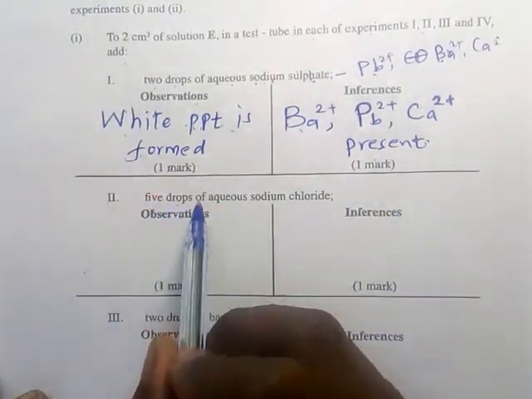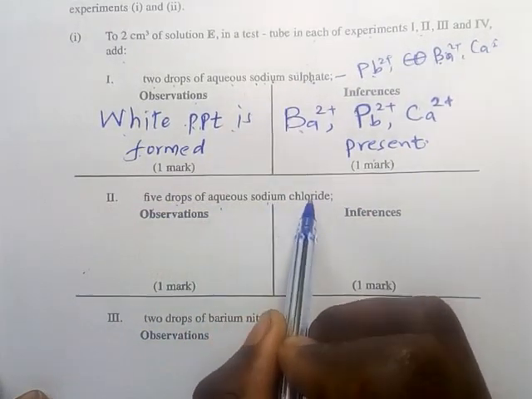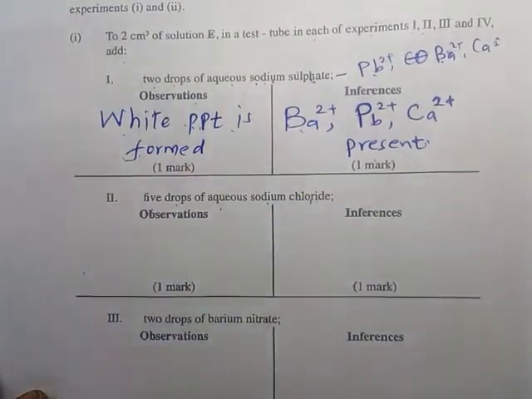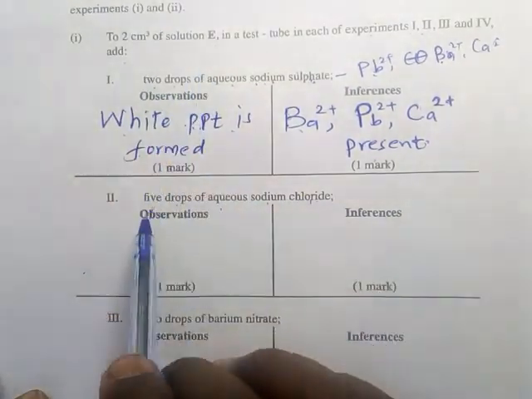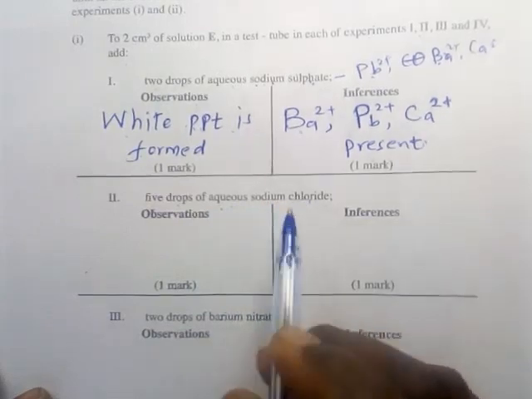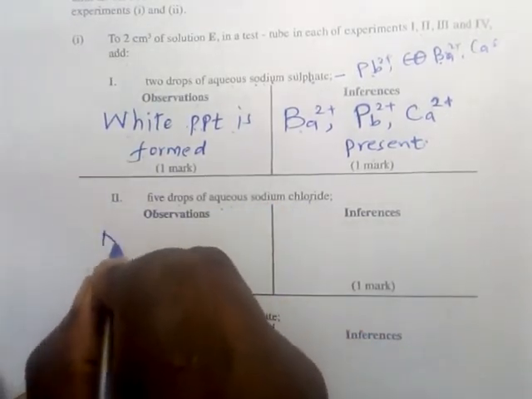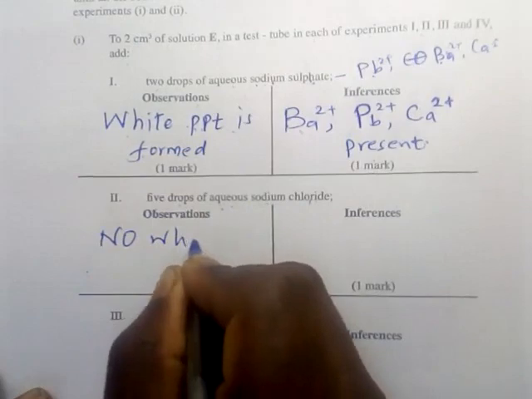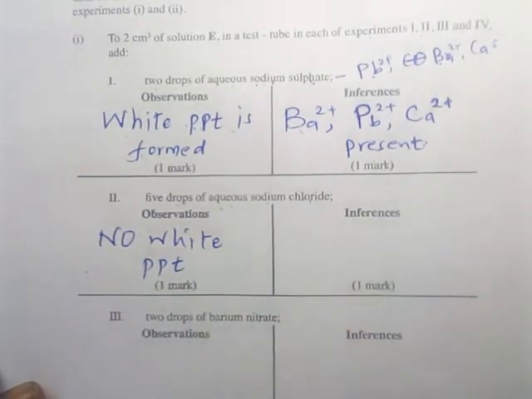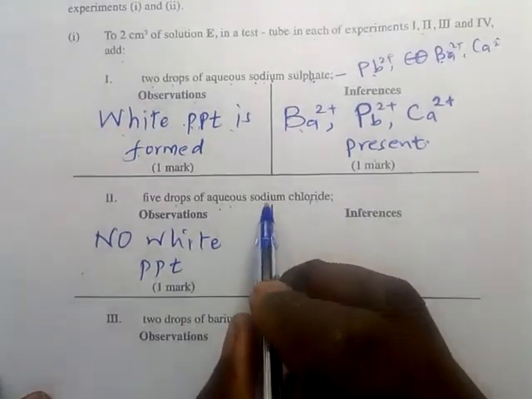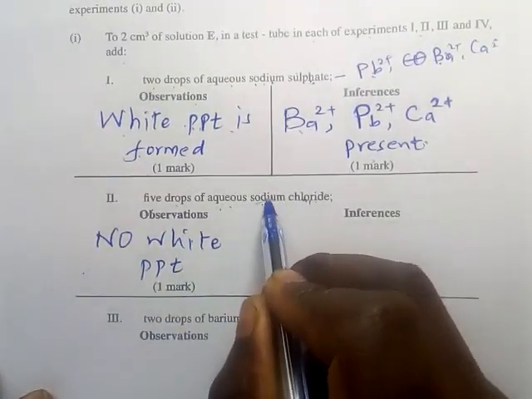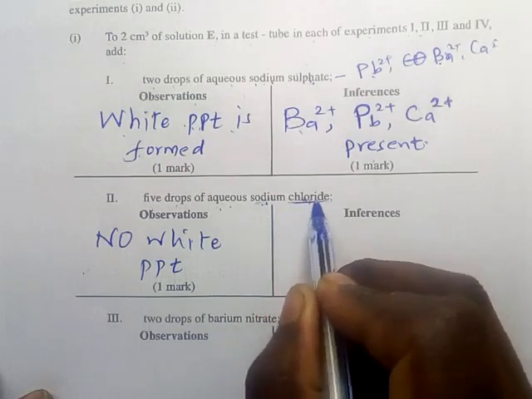Add 5 drops of aqueous sodium chloride. We are adding sodium chloride to solution E. So to about 2 centimeter cube of solution E, we are adding 5 drops of aqueous sodium chloride. The observation is that no white precipitate is formed. We expect the chloride to form a white precipitate because sodium, we don't care about it. We are concerned about the chloride.